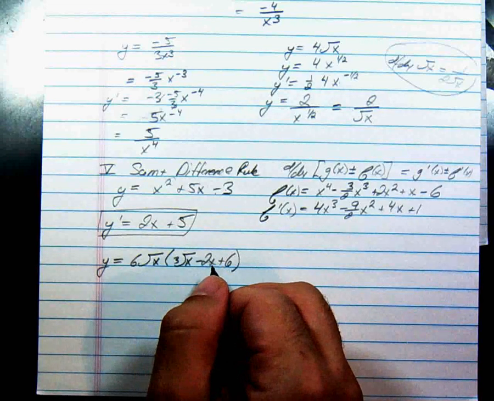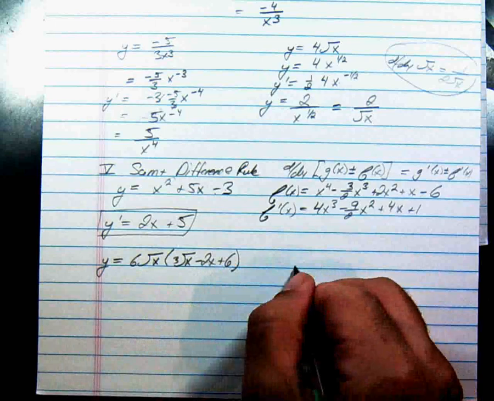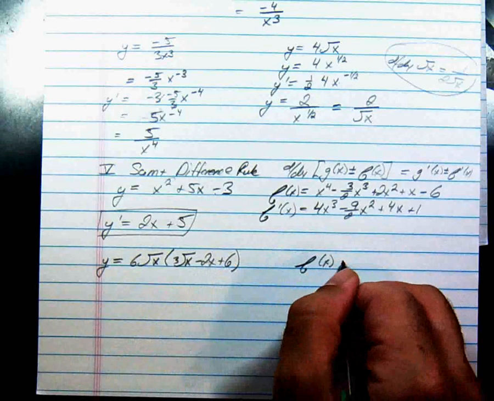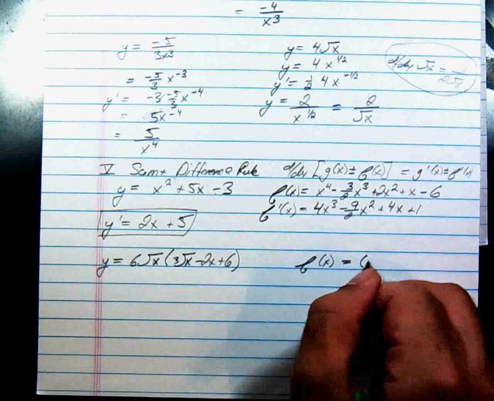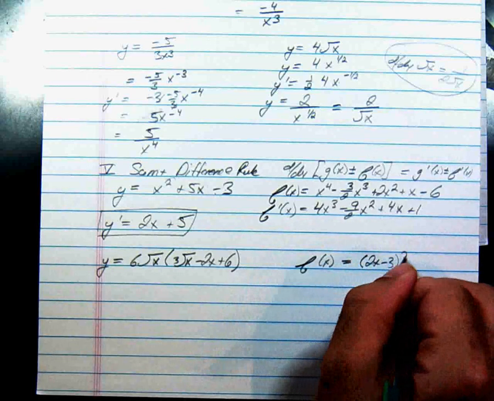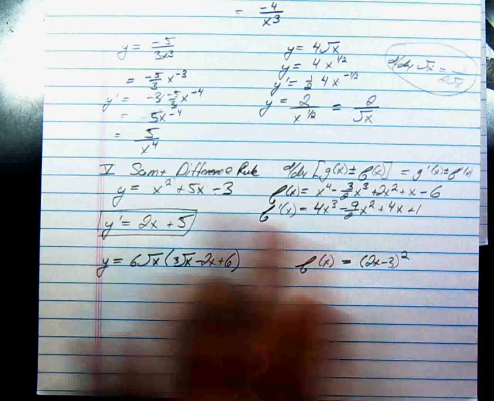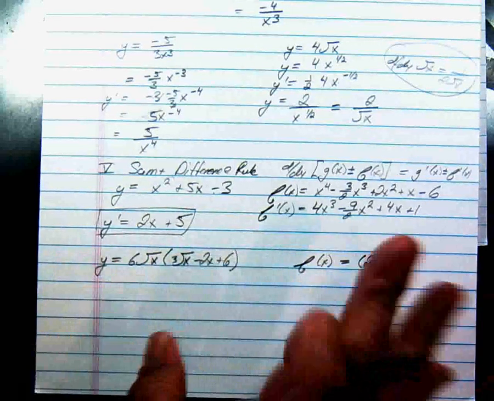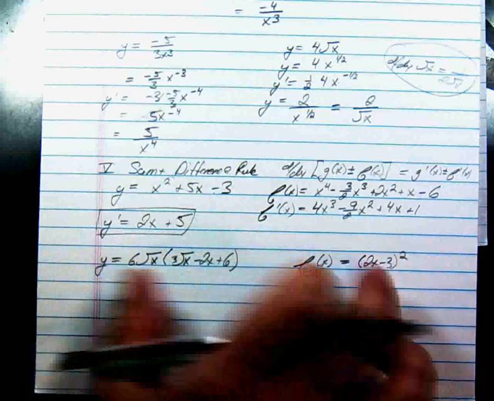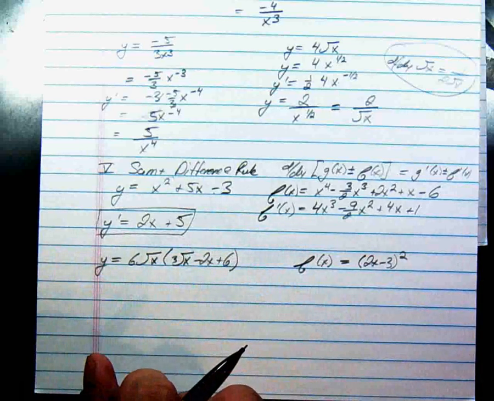And let's see another little tricky one. How about f of x is equal to 2x minus 3 squared. Now you have all the skills you need to go ahead and differentiate both of these. So pause the video, think about it, struggle through it, give it some time, see if you can't come up with a derivative.